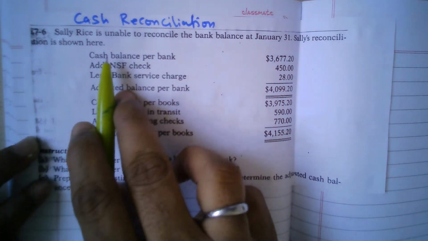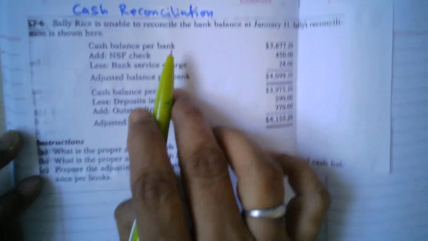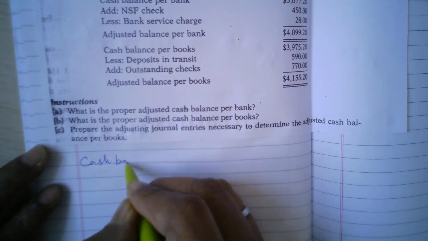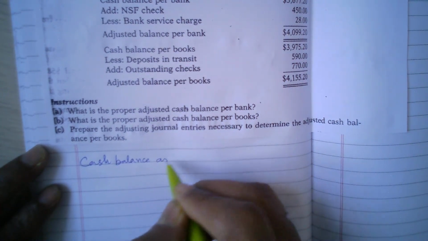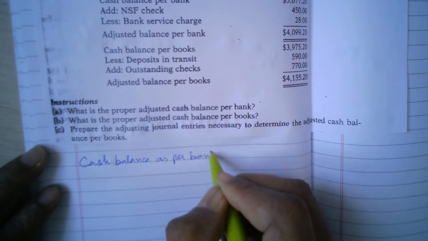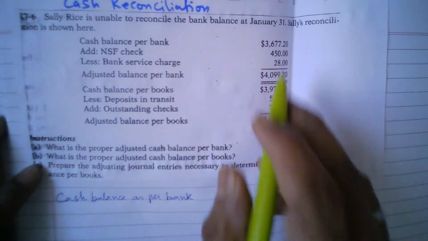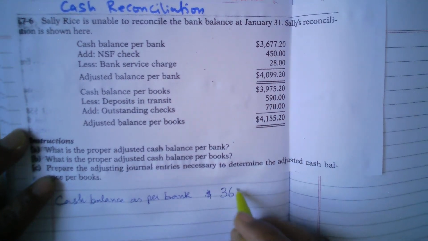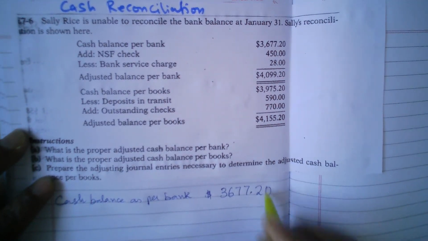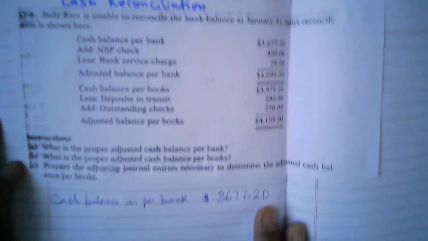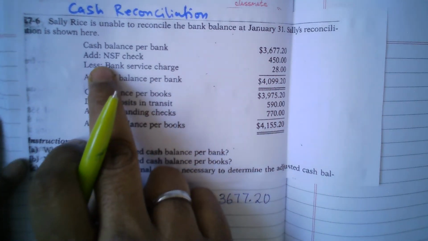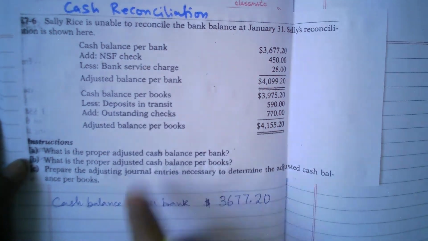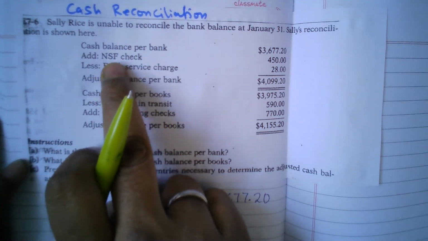Okay. So first let's start with the first statement, cash balance as per bank. Let me write it here. Cash balance as per bank, and the amount is $3677.20. Okay, so this is the first line, that is fine. Next, add NSF check. Now what is this NSF check? That is a no sufficient funds check.